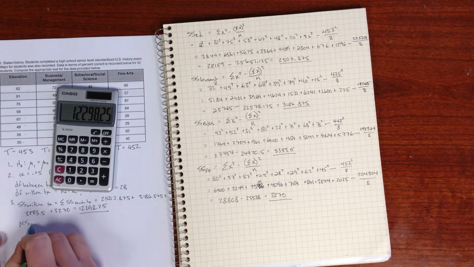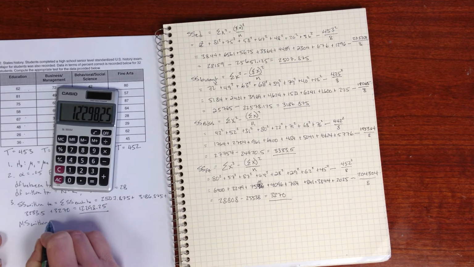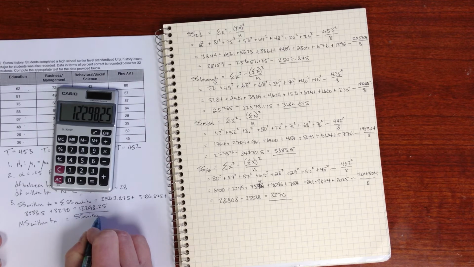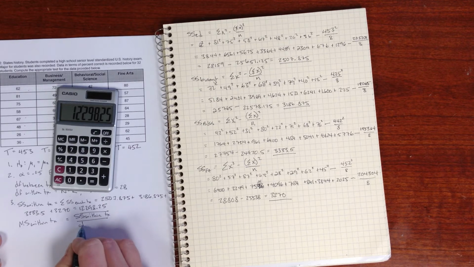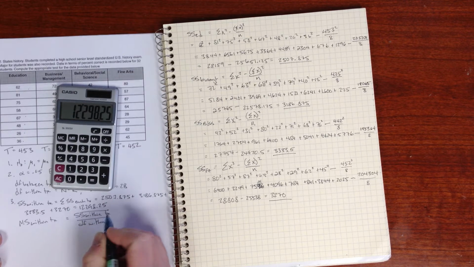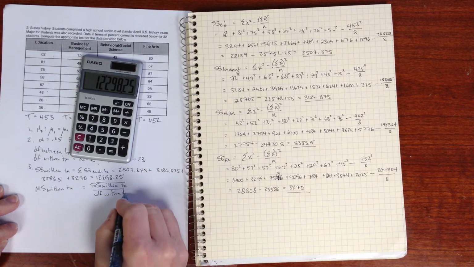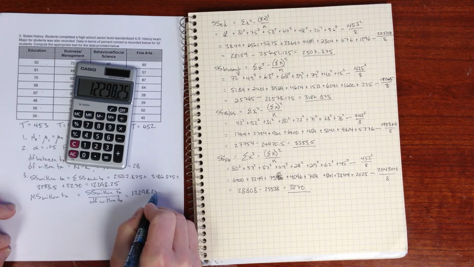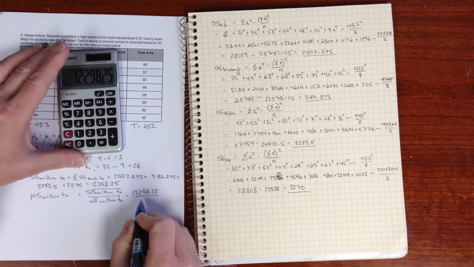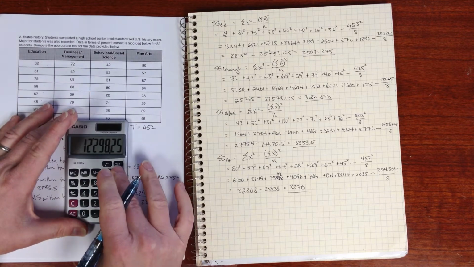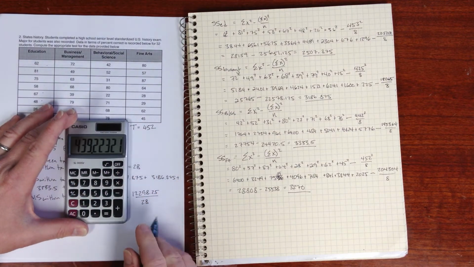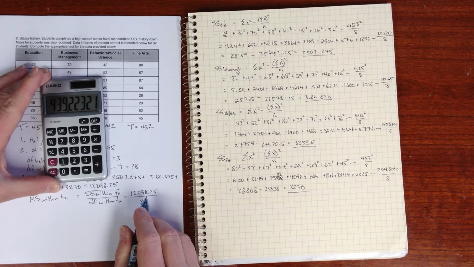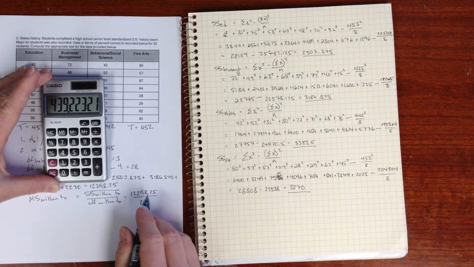To get mean squares within treatments, which is the variance, variance is always sum of squares over degrees of freedom. So 12,298.25 divided by, we already said we had 28 degrees of freedom, gives us MS within treatments of 439 point, we're going to round up to 0.22.